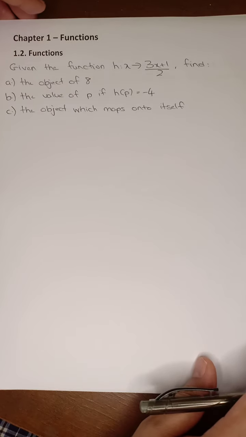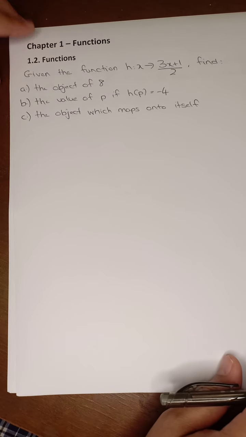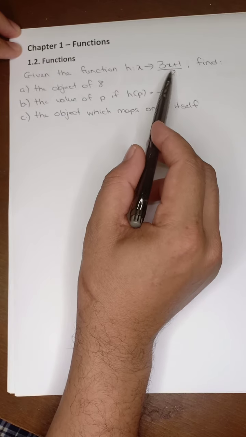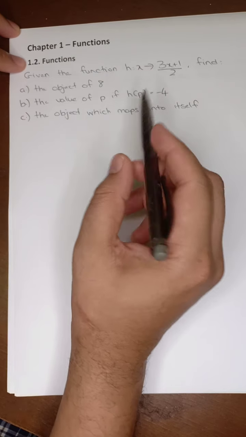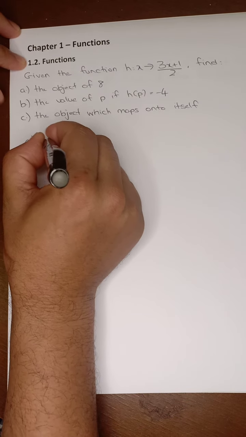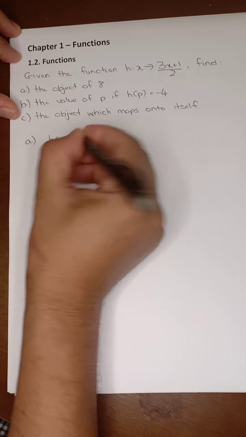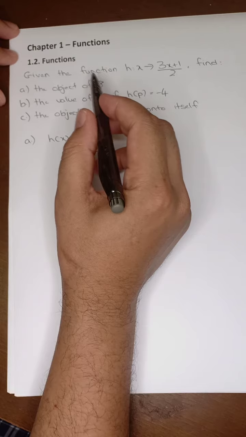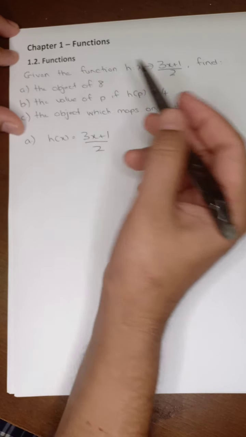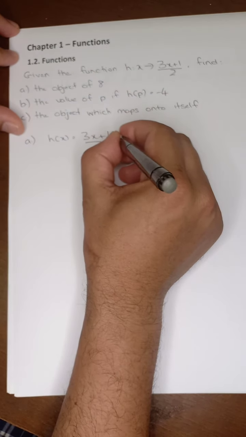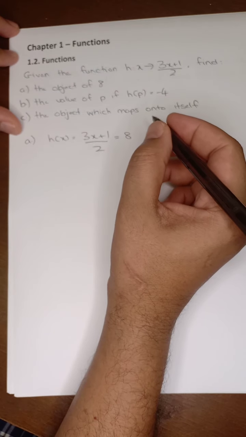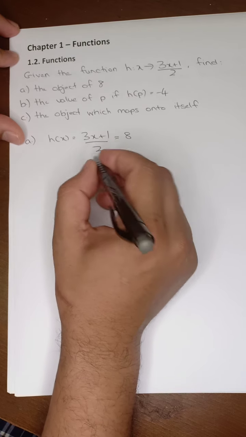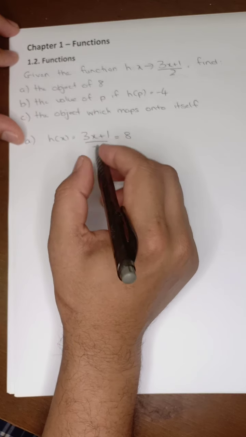Okay, hope you can see the question. Yeah, I think it's better now. Given the function h(x) = (3x plus 1) over 2, find A, the object of 8. So we know the function is h(x) equals to (3x plus 1) over 2. The object of 8. That means the image is given as 8. They want you to find the object. So (3x plus 1) over 2 is equals to 8. You need to find x. That's it. x is the object.